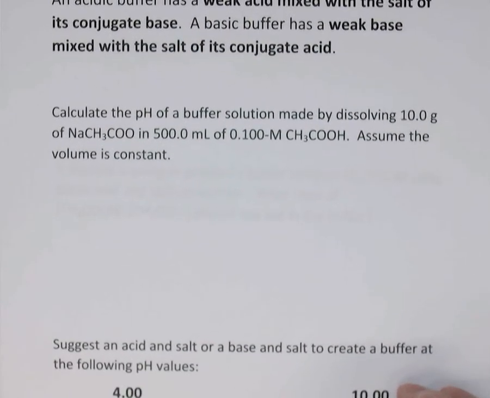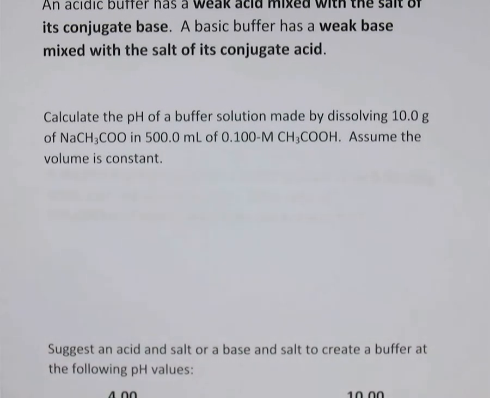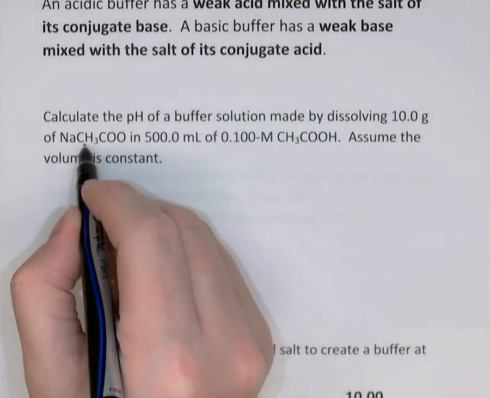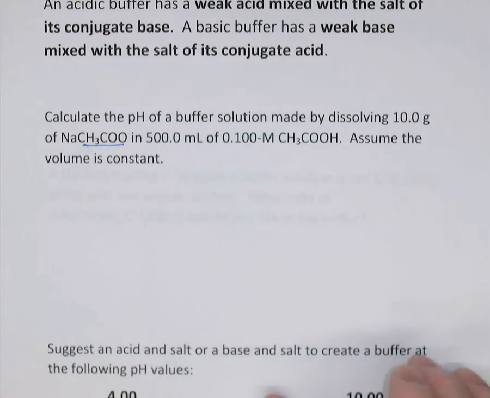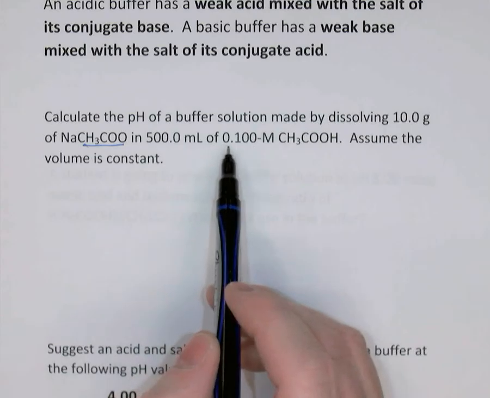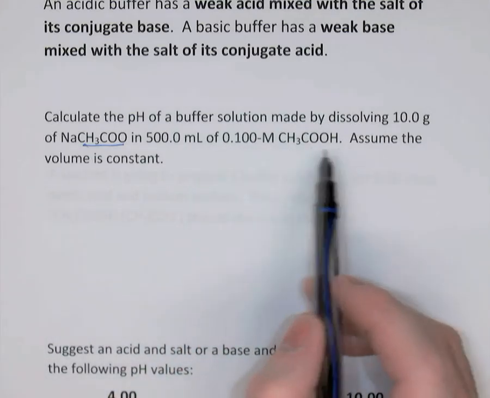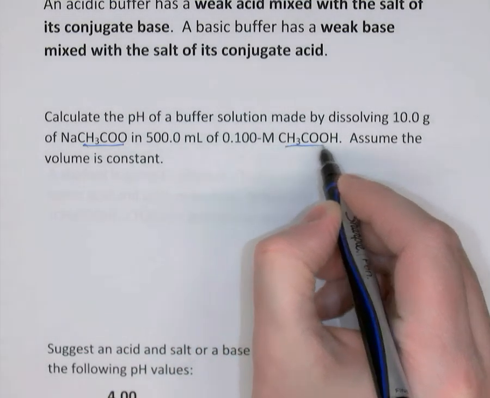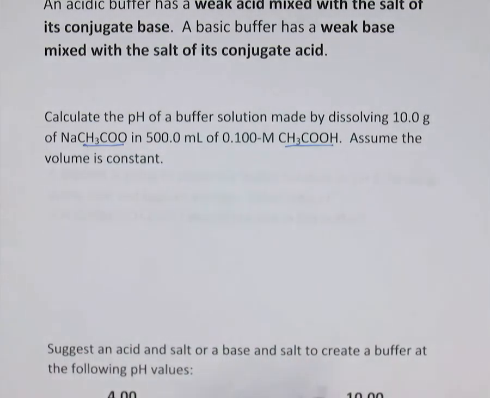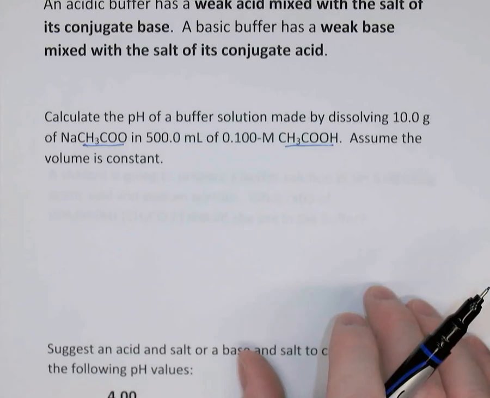Suppose we want to calculate the pH of a buffer solution, and we're going to make this buffer solution by dissolving 10 grams of sodium acetate. So there is the salt that contains acetate ion. Acetate is the conjugate base of acetic acid, and sure enough, we're dissolving it in 500 mL of 0.1 molar acetic acid. So here's a weak acid with the salt that contains the conjugate base. We'll assume that the volume stays constant.